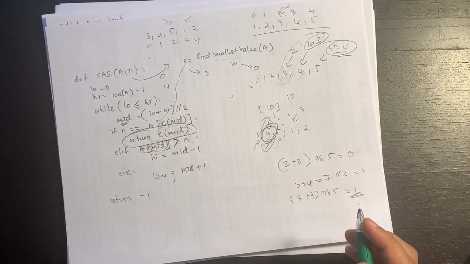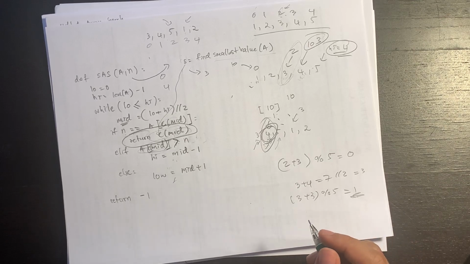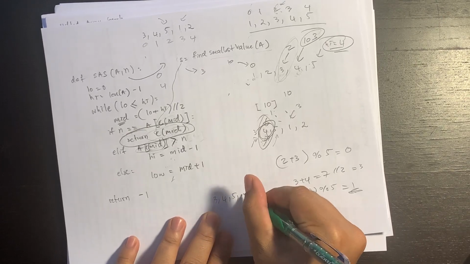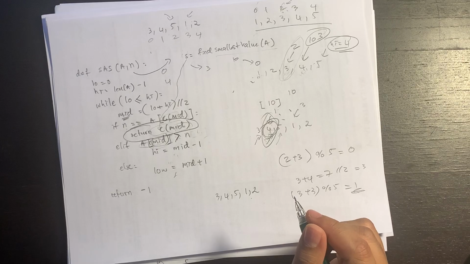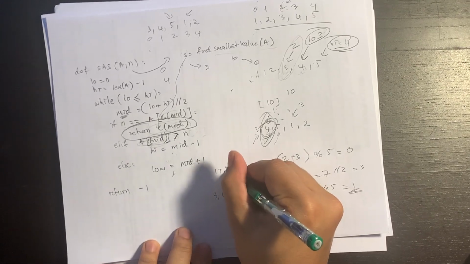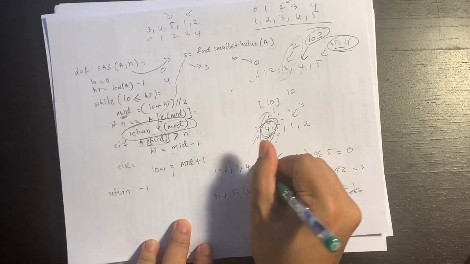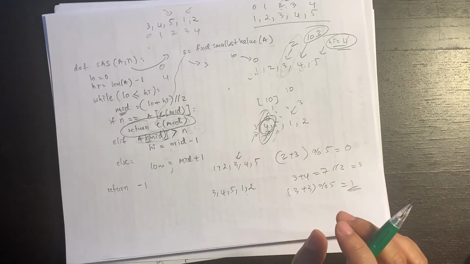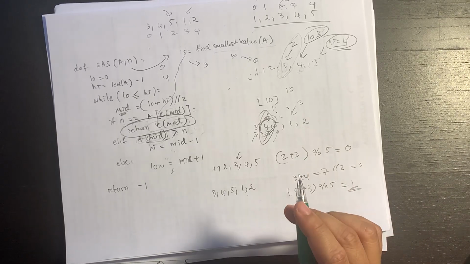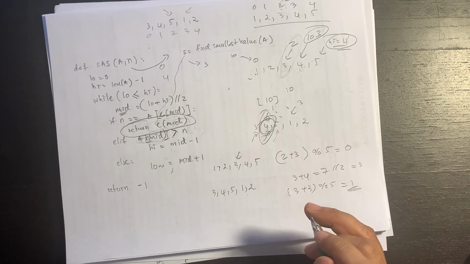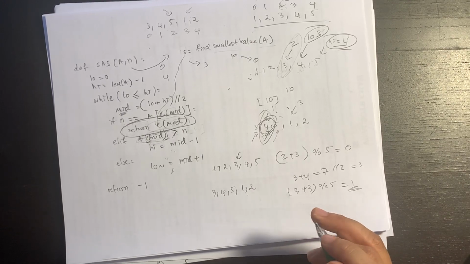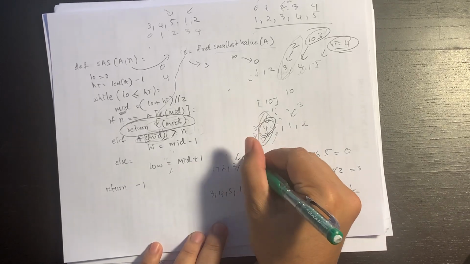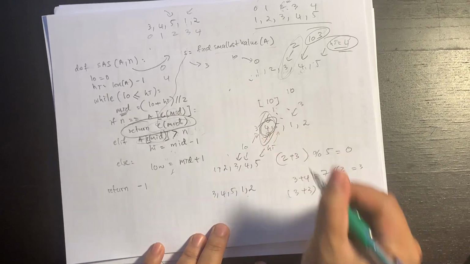In the case that I couldn't find it, let's say I try to find 10. So indices 0, 1, 2, 3, 4. Initially it looks at index 2. I couldn't find it. Since 3 is less than 10, let's move the low to here, and the high is still right here.